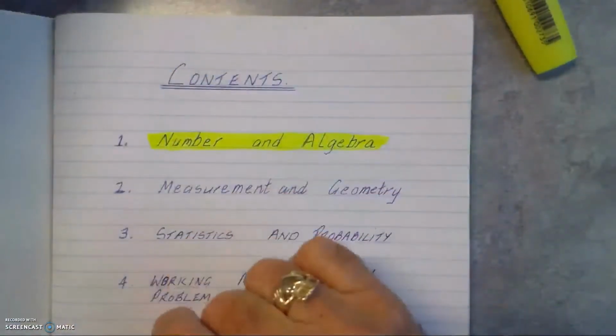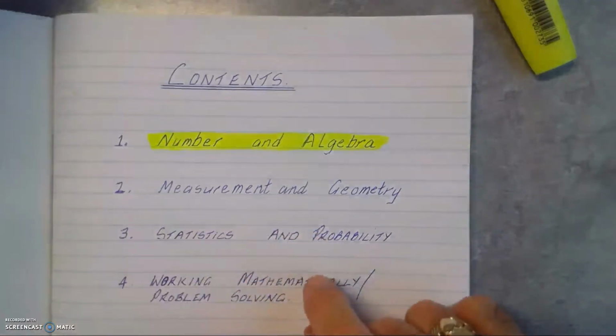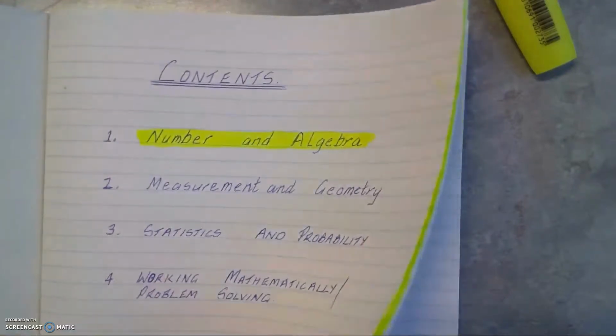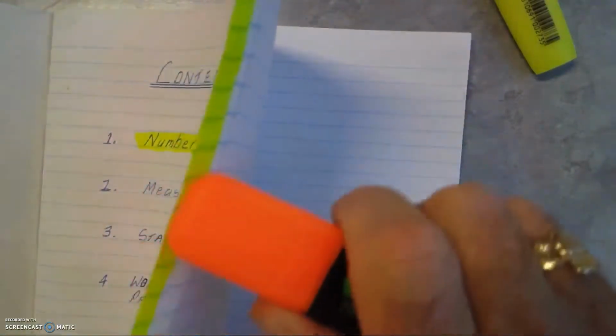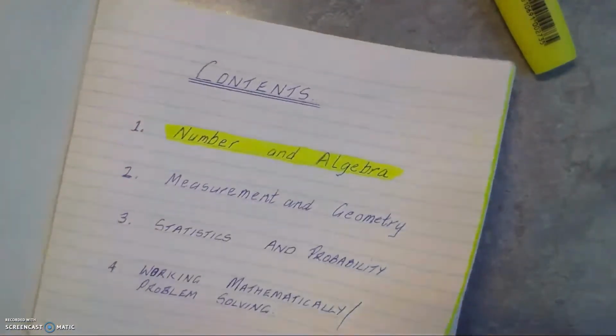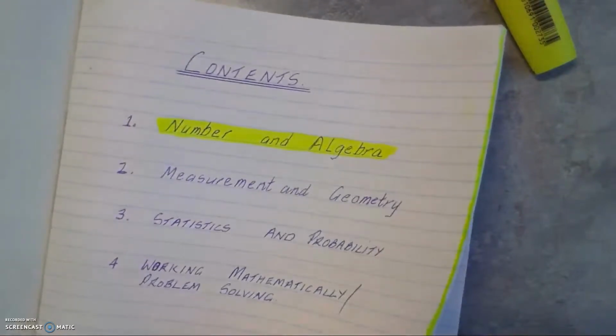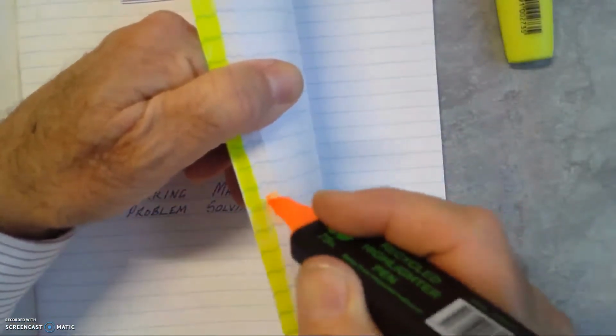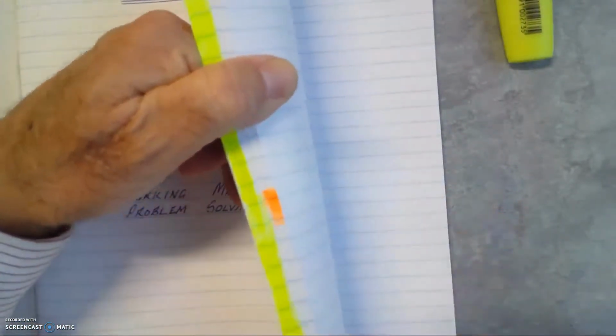My next section, of course, is going to be measurement and geometry. So I'm going to set that up as orange. Give myself an orange tint along there. So it'll look like this. I'll put some orange along there, and again I'll come back to you when I've done that.